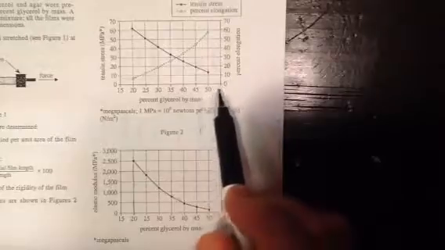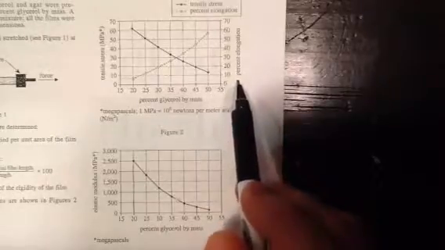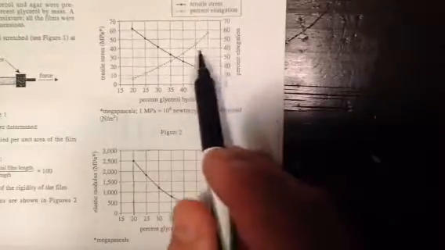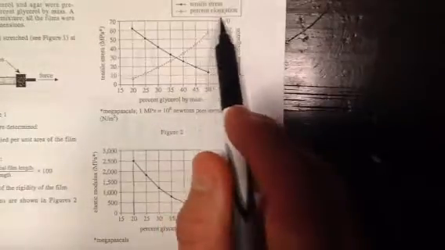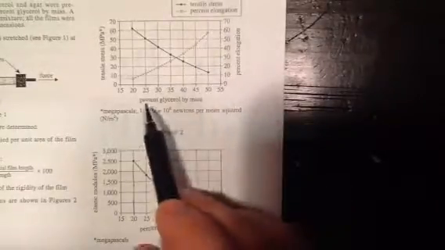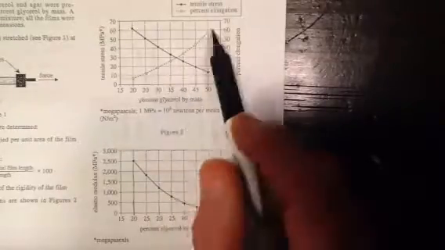In other words, as my percent glycerol by mass increases, what does my percent elongation do, as shown by the dotted line? You see the percent elongation dotted line. So as my percent glycerol by mass increases, my elongation increases. Notice how this variable is not in this graph, so I had to make this relationship first. As my elastic modulus decreases, I know that my percent glycerol by mass is increasing.